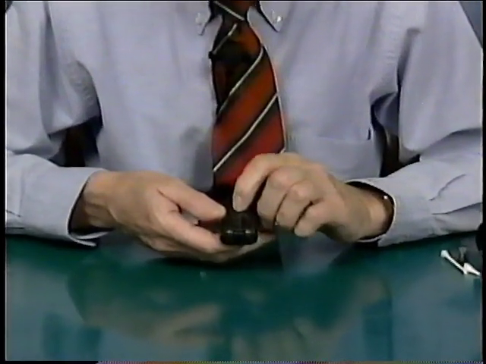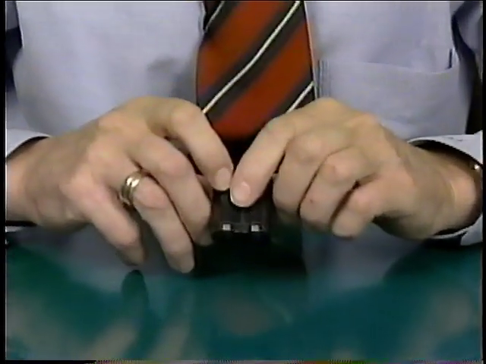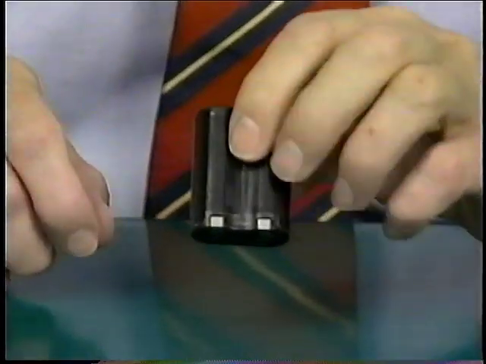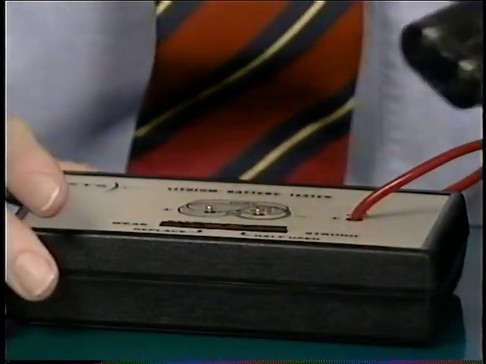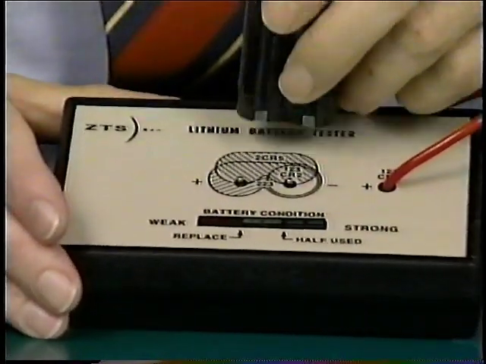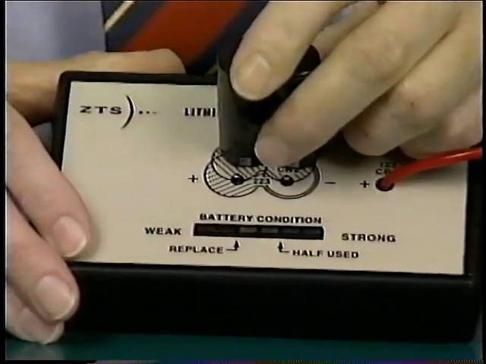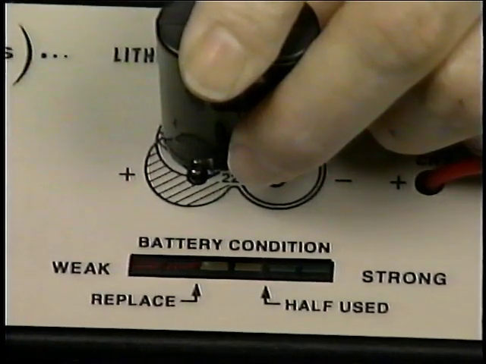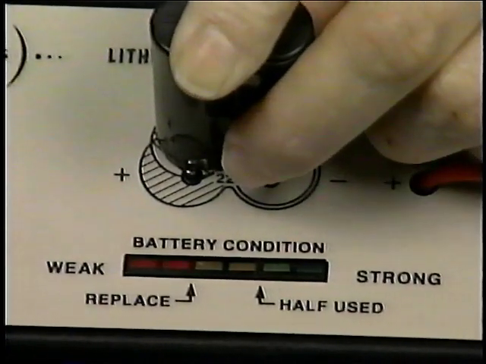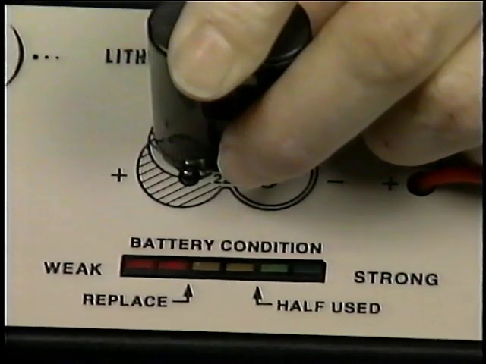The final step in your service should be to check the battery, particularly if it's a lithium battery. They do need to be tested, and the camera simply will not work if the battery is low, or will be erratic if the battery is low. You can use a tester such as a ZTS lithium battery tester, and we'll just run a quick check on this lithium battery. As you can see, it's in very good condition. It's lighting all but the top green LED.